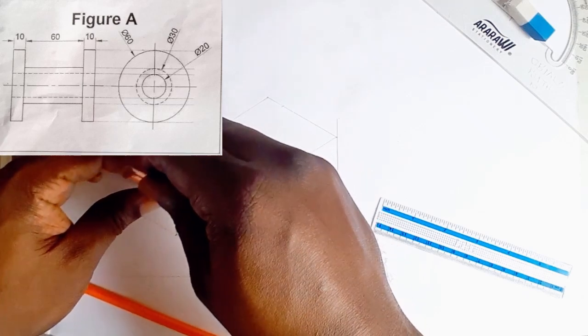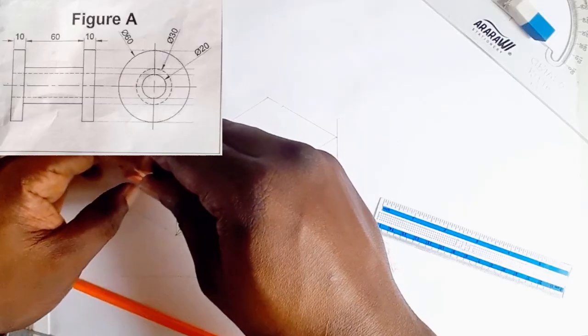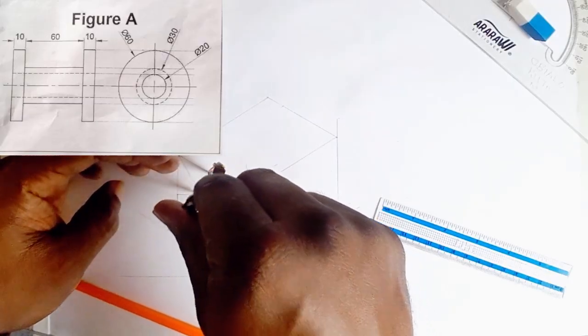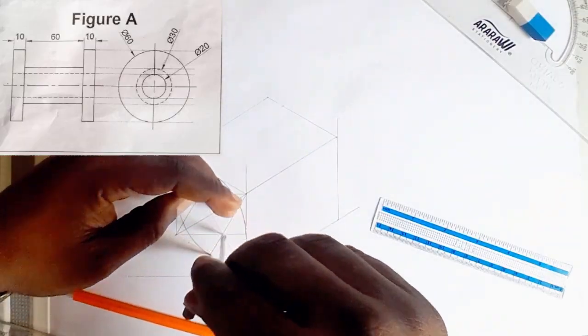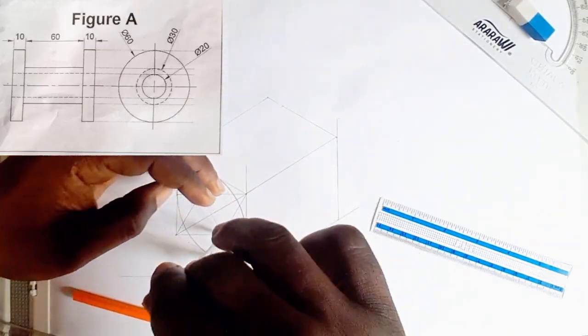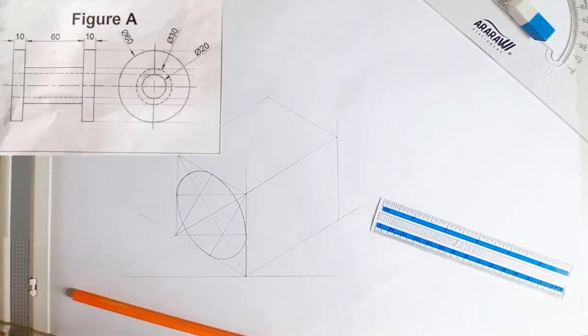Extend it to the next center. You can see we have covered all the centers now. We have our isometric circle.